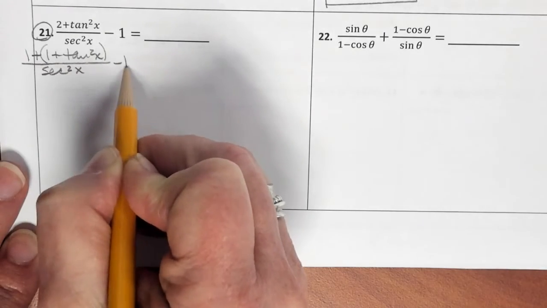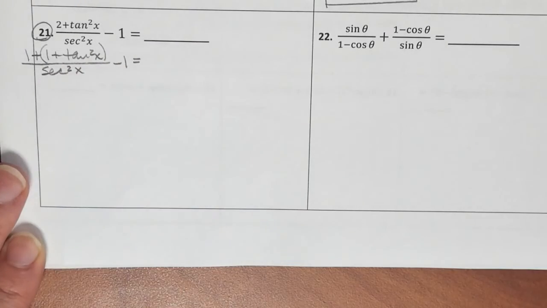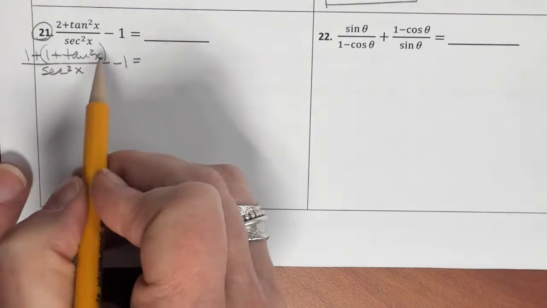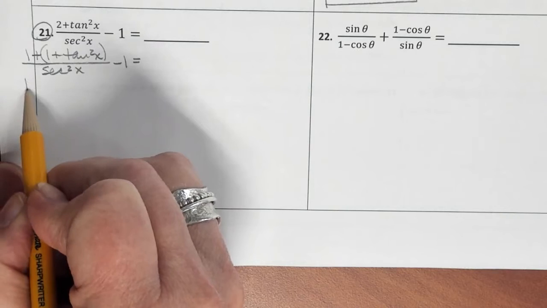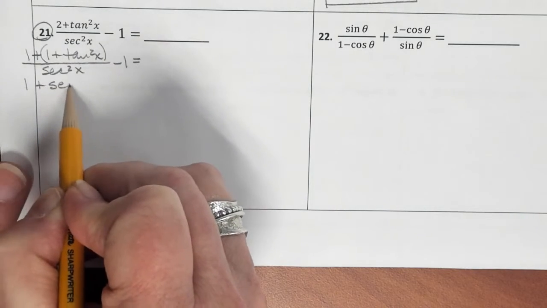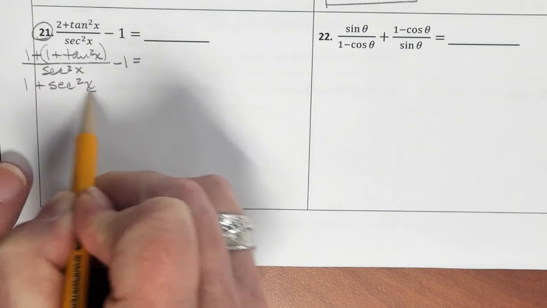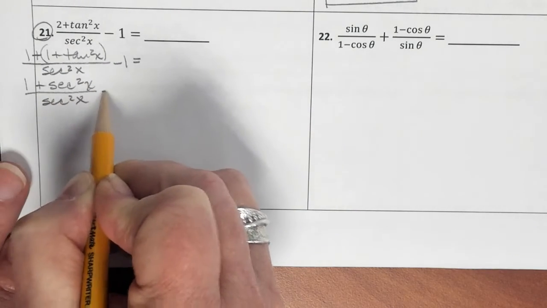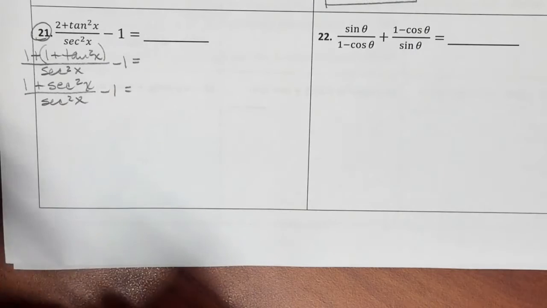We still have that minus 1, but 1 plus tangent squared is equal to secant squared. So we have 1 plus secant squared over secant squared. We still have that negative 1 there.